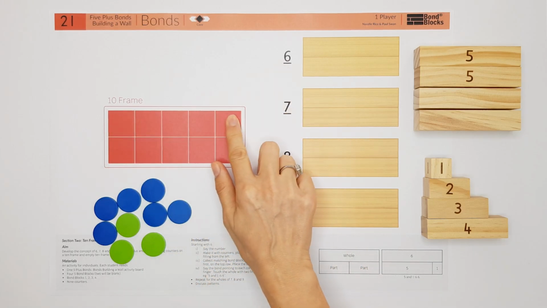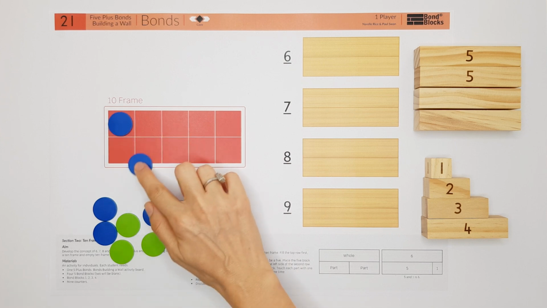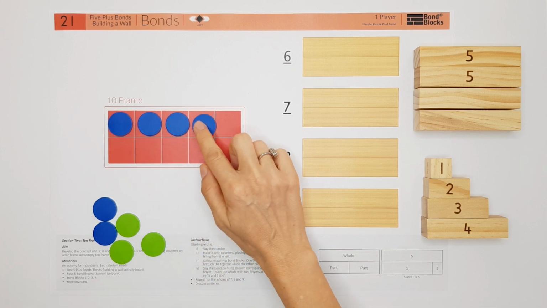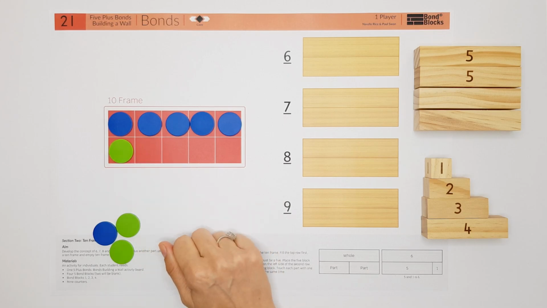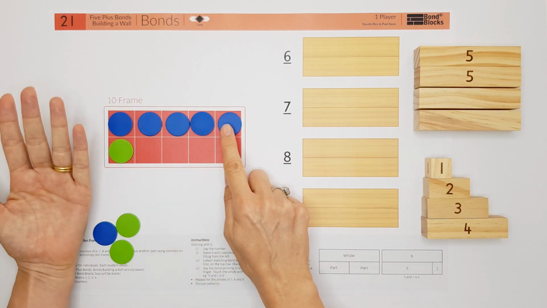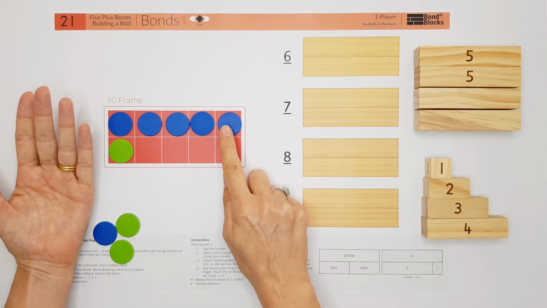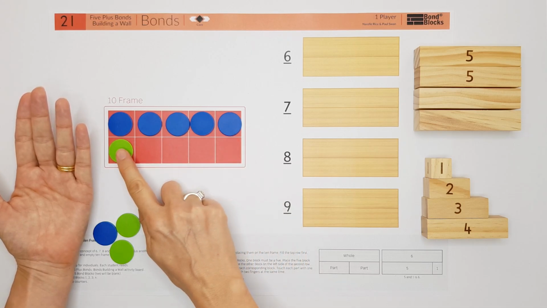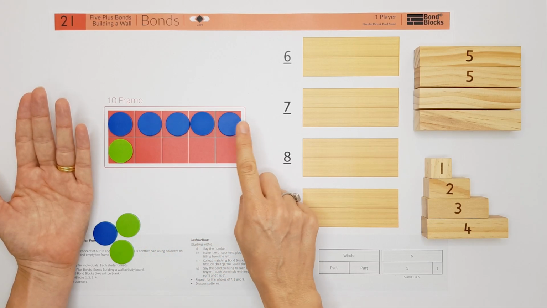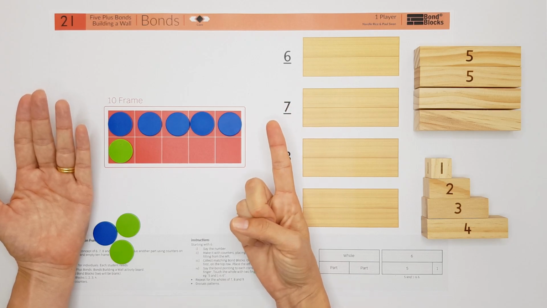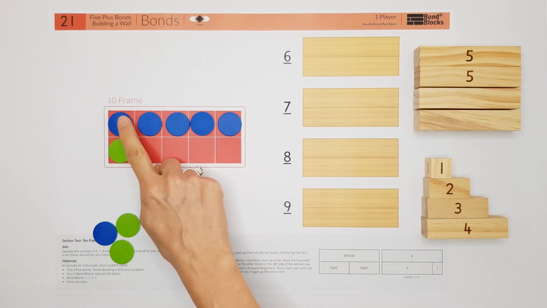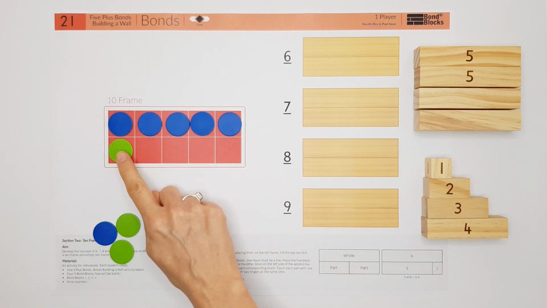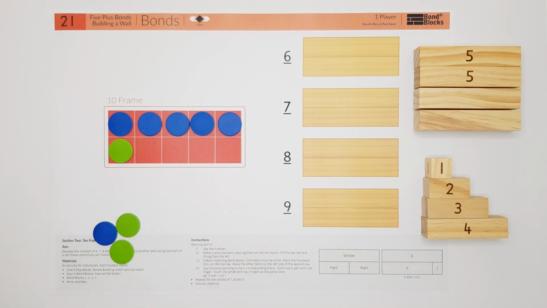We're going to fill the 10 frame with 6 counters. 1, 2, 3, 4, 5, 6. This top row represents the part of 5, so we do that in one colour. And the second row I've chosen to do a different colour because it represents the part of 1. After we have filled it, going from left to right, we point to the top row and say 5 and 1, pointing to the second row, is 6.